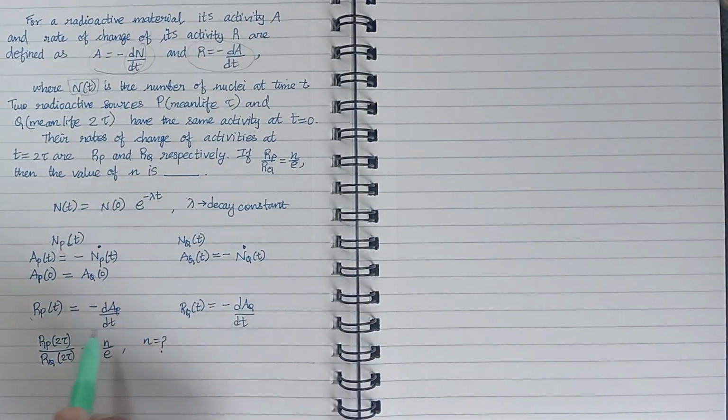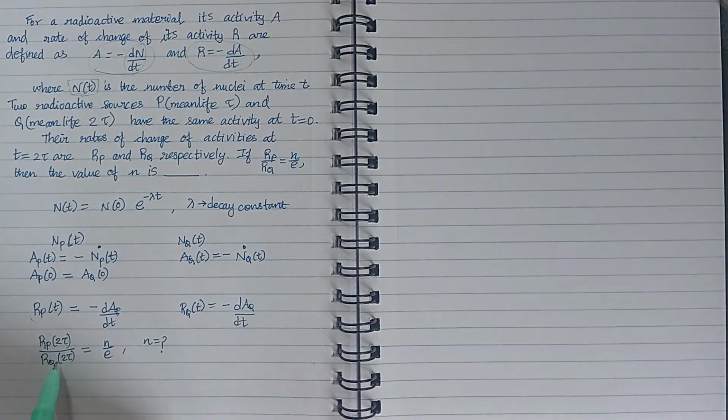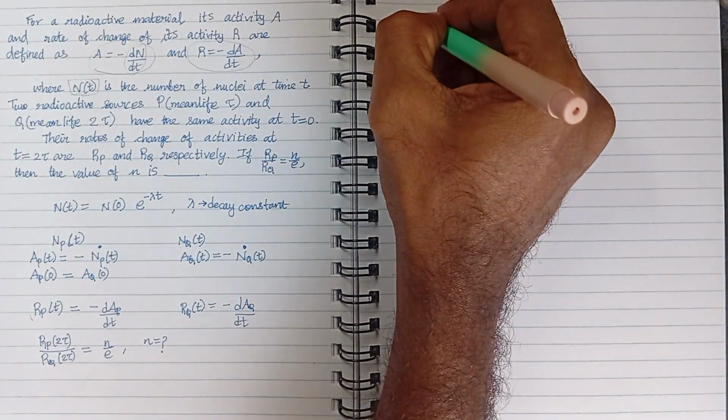So first thing is we need to find this one. Rp of t and Rq of t, and here we can substitute t equal to 2 tau and find this ratio and then equate that to n by e, and we can see whether we can evaluate the value of n from there. So let us start with finding Rp and Rq at time t.